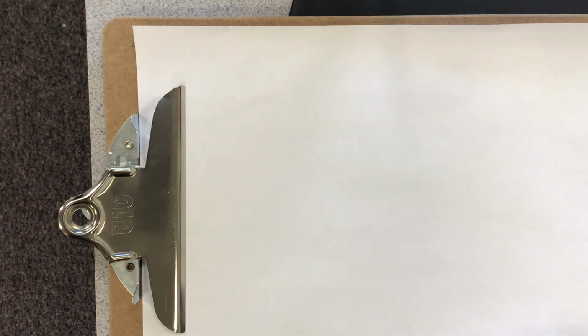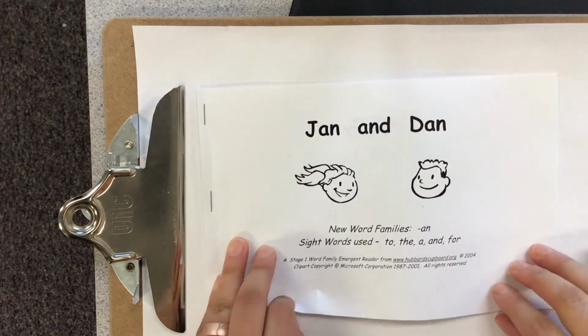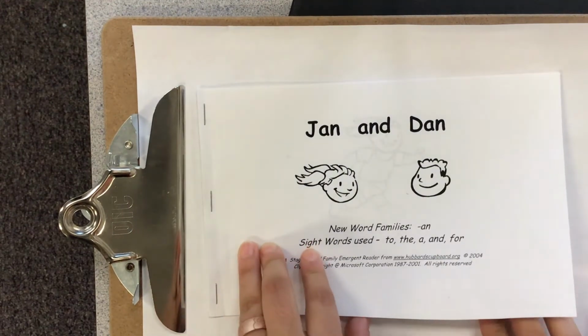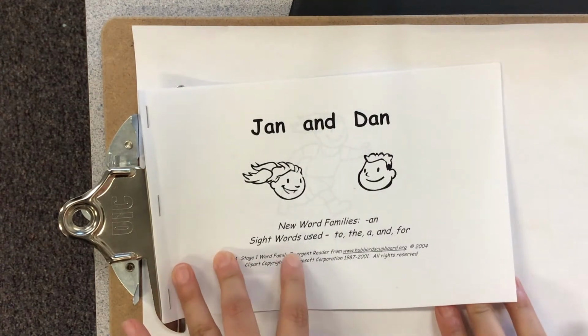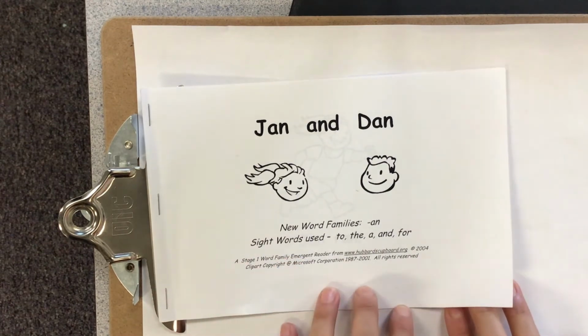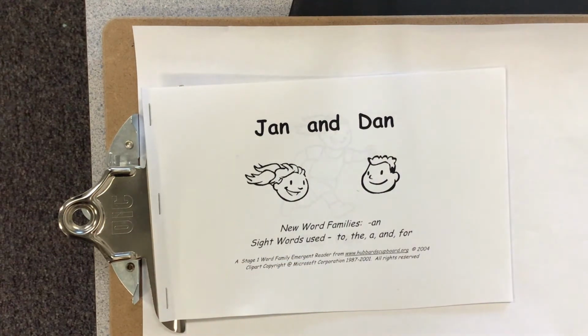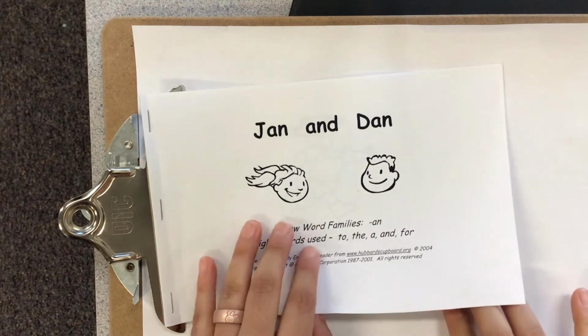Now that we have practiced reading our word families, let's go ahead and take our book and let's do a picture walk. When we do a picture walk, we are able to see the pictures of the book to predict what's going to happen during the story. Did you know that you can be a reader by simply reading the pictures? So let's go ahead and start with the first page.